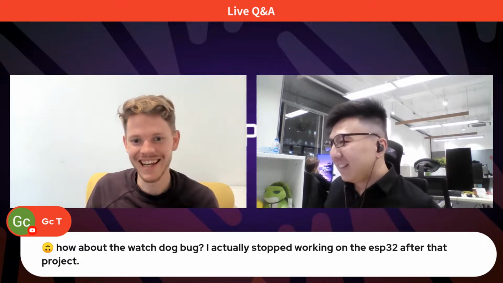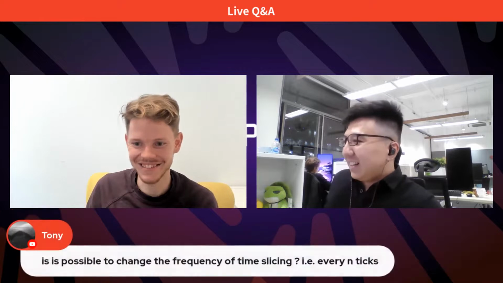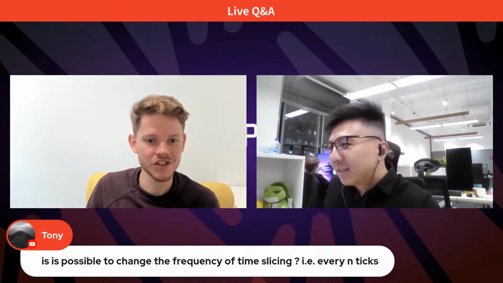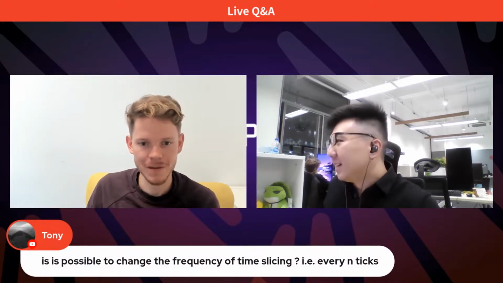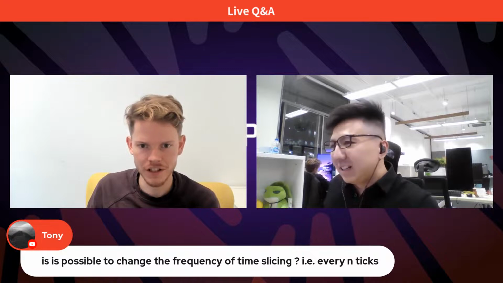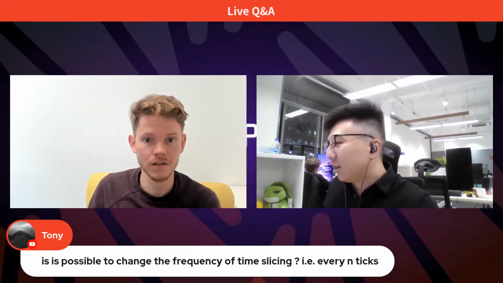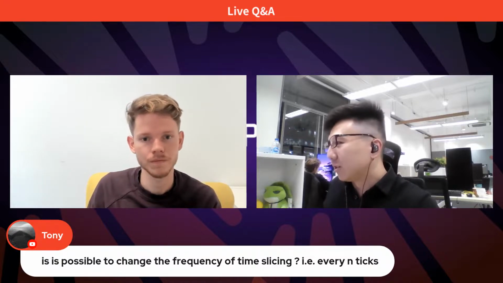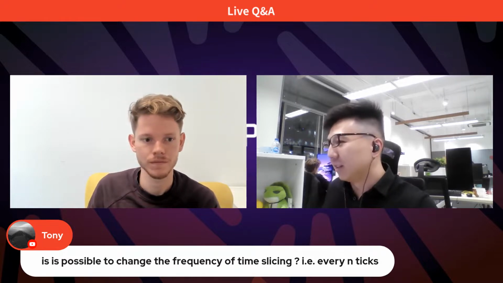Yeah. And the next question, is it possible to change the frequency of time slicing? For example, every tick? Yep, there's a config option called CONFIG_FREERTOS_HZ, for hertz, and you can adjust your time slicing frequency there.